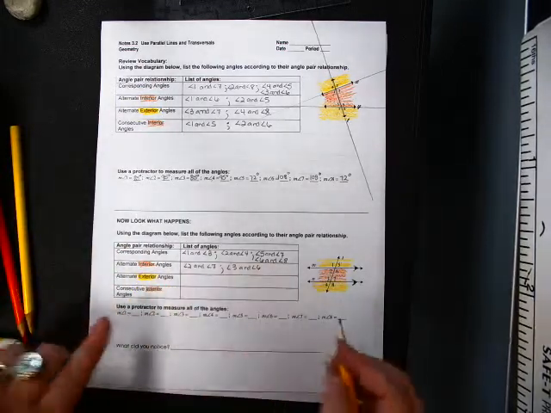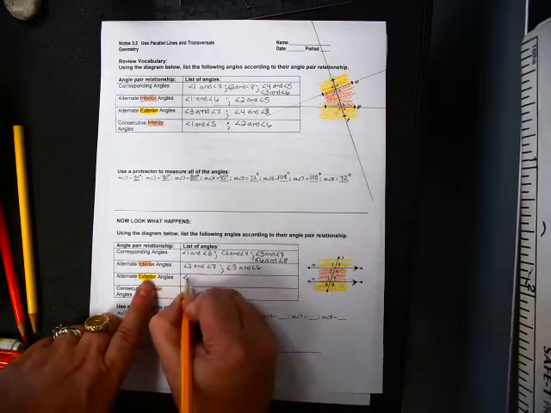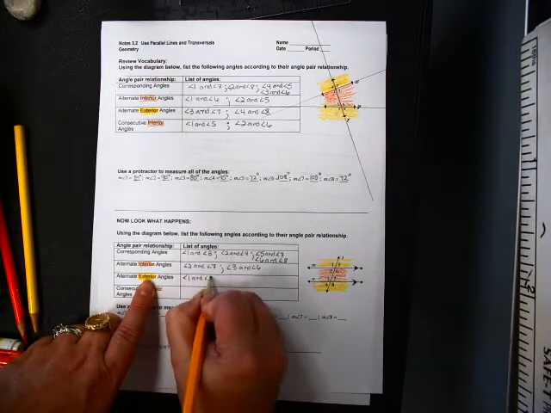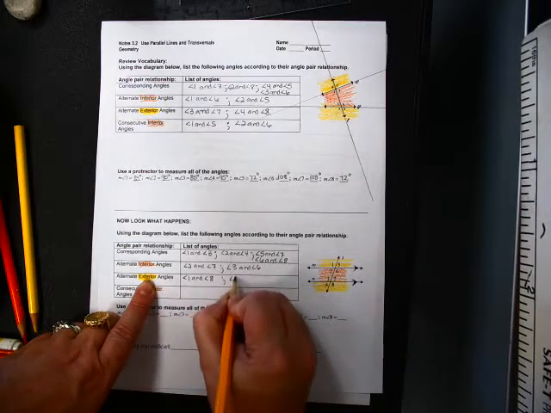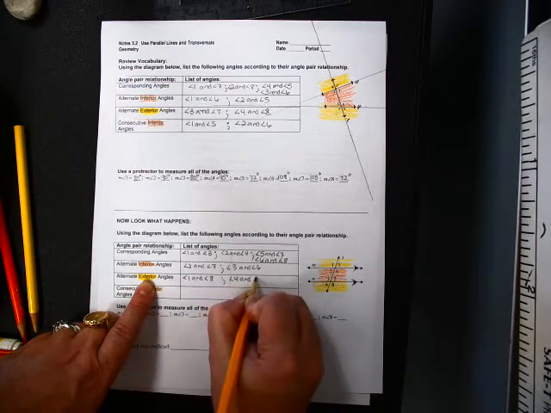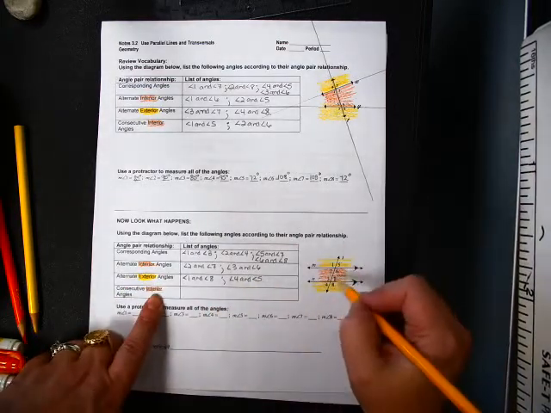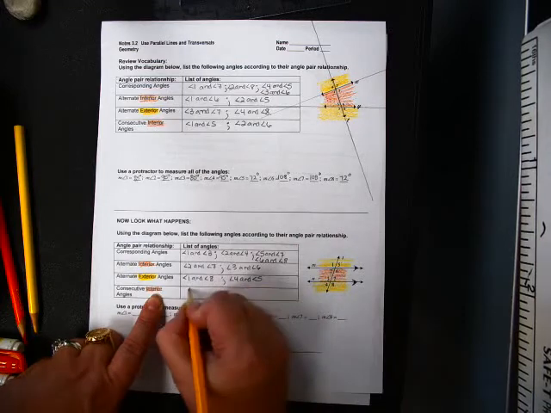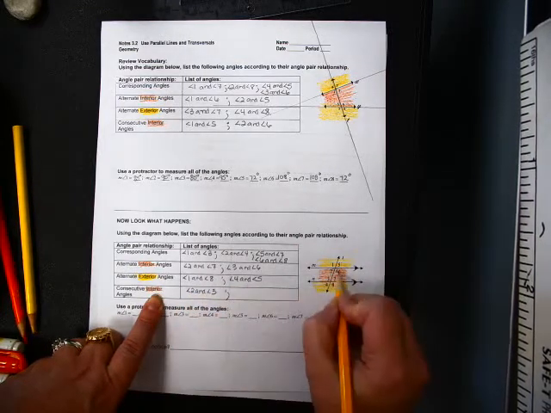Okay. So the exterior, that's going to be 1 and 8. 4 and 5. Okay, and then consecutive interior, same side. Interior, 2 and 3. 6 and 7.